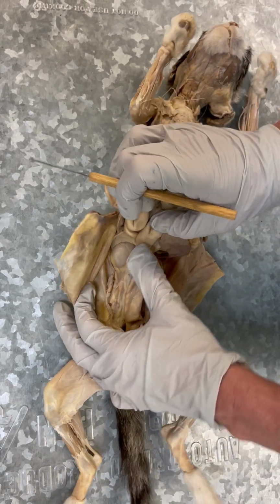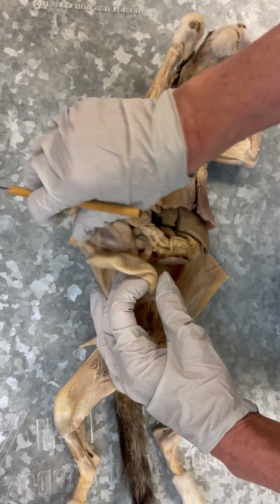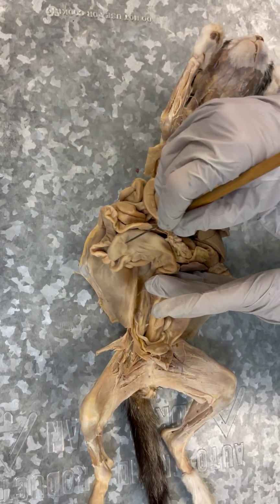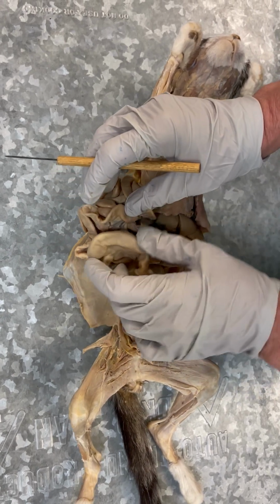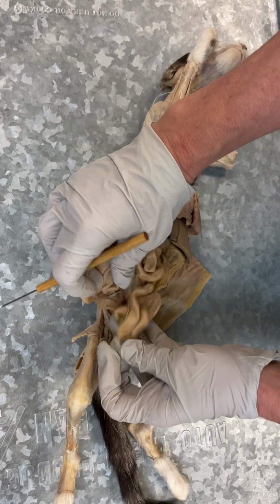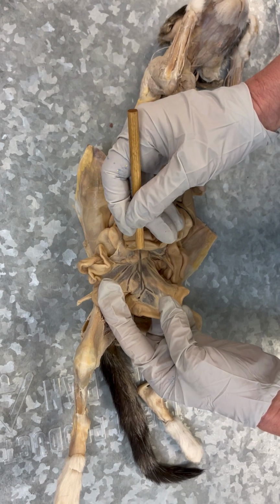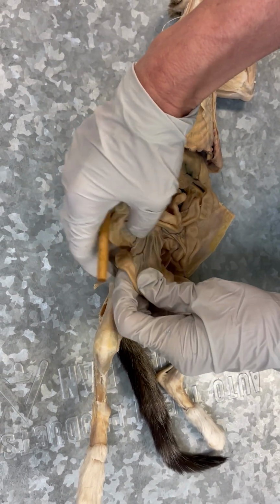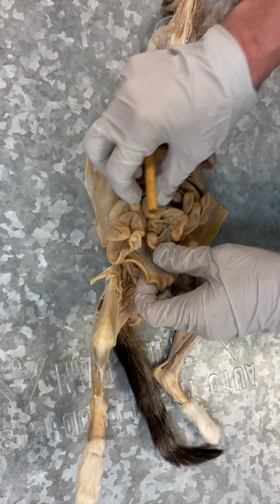Over here, this is the descending colon, and when we straighten it out, you can see that this would be the transverse colon. So it goes transverse, then descending, then to the rectum. When you look at the intestines, you see the mesentery. The mesentery has the lymphatics, the blood vessels, and the nerves that serve all of these intestines. So this should be clear, as you can see.